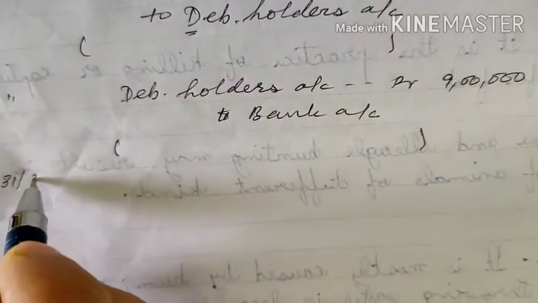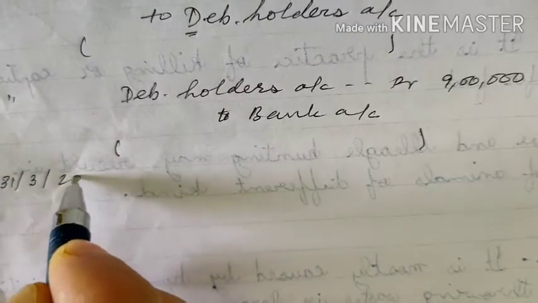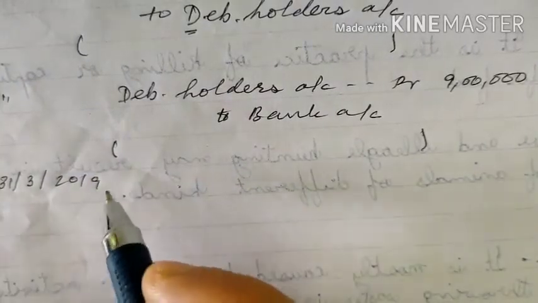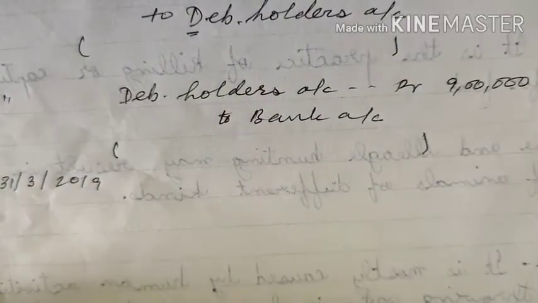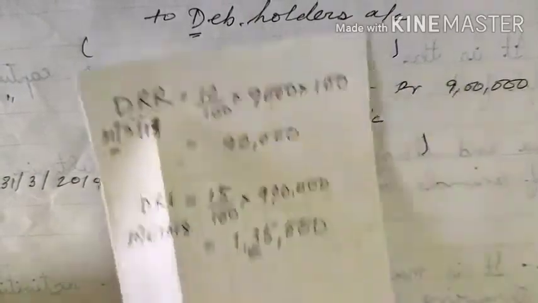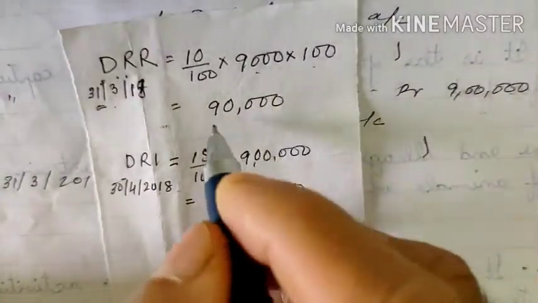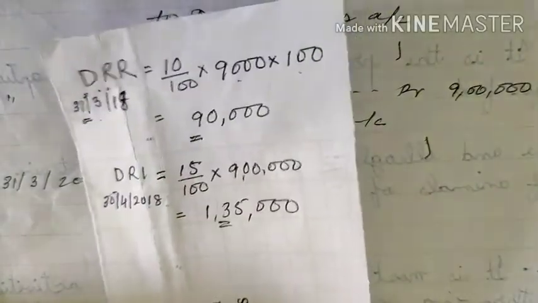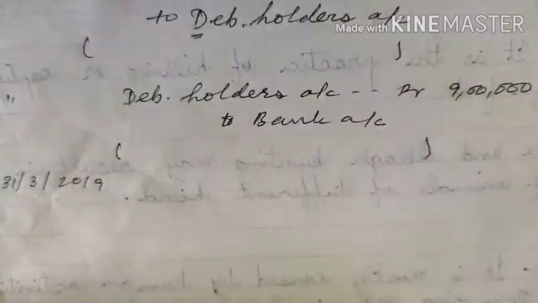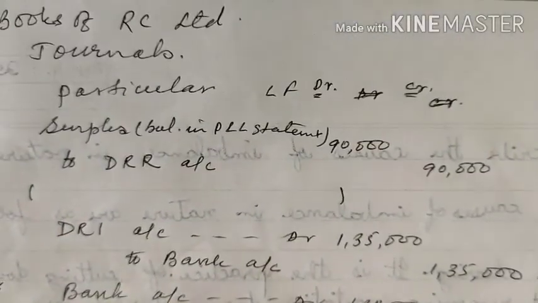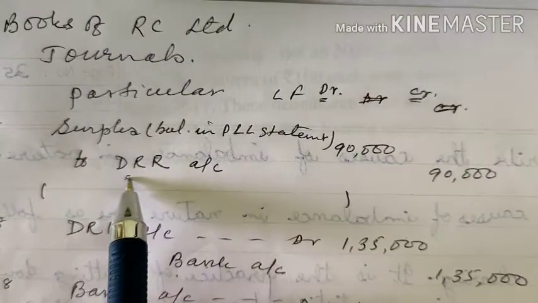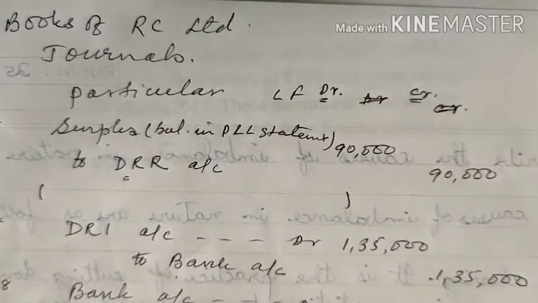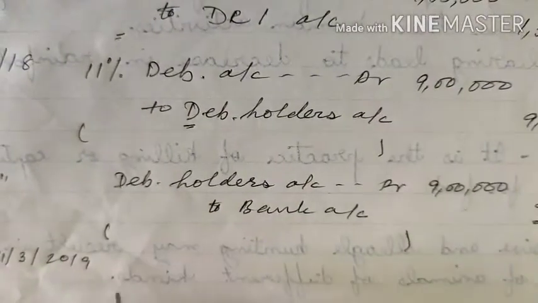Now, end of the financial year, 31/3/2019, debenture redemption reserve. So the same DRR which was created in the beginning, that 90,000, should be transferred to general reserve. So your entry: since DRR is transferred, and here we have DRR credit, now we need to transfer, means we need to cancel this one. So we'll have the reverse of that.